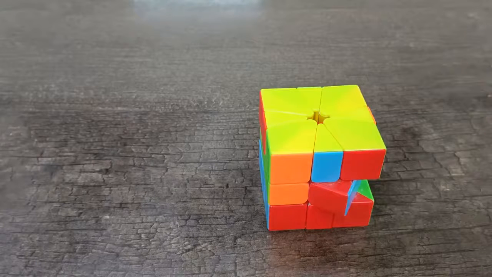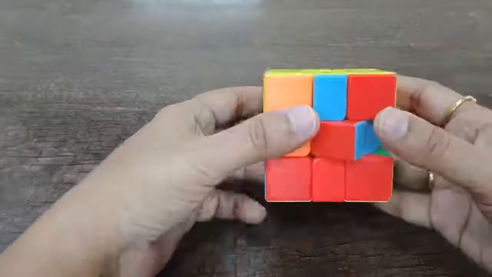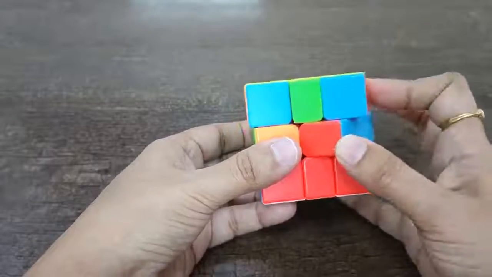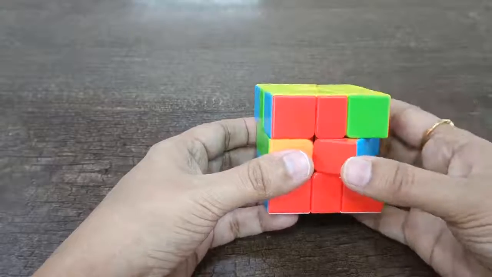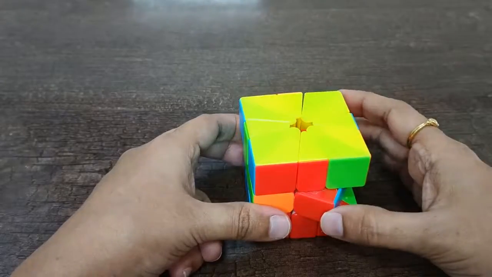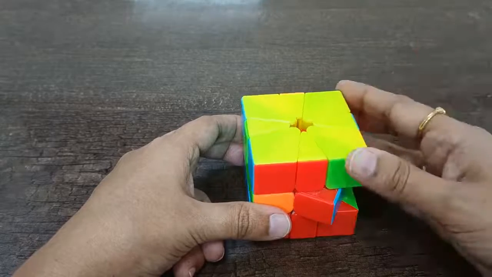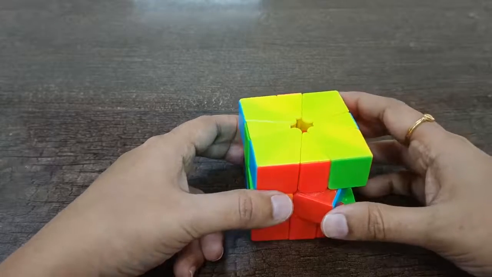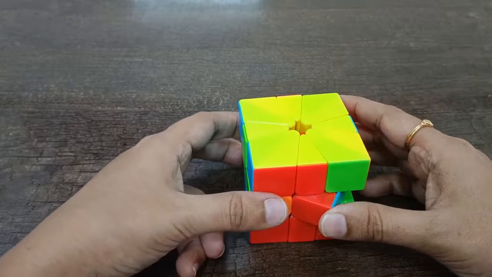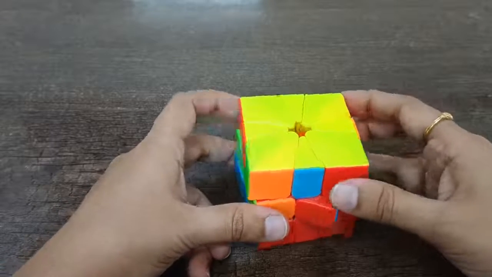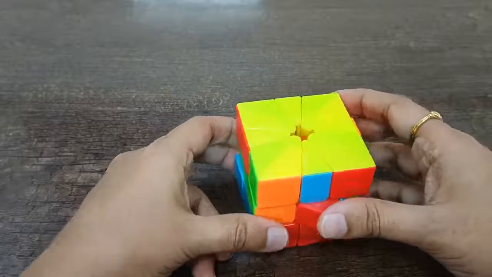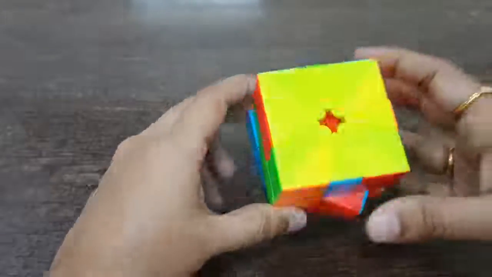Now the same thing, we need to first get the headlights on top, which means we have to permute the corners. So start looking for the headlights. Do you have any headlights? Yes, you have it. Okay, so if you have headlights for the bottom layer, when you place your bottom layer on top and you get the headlights, keep those headlights on your back. I've placed them on my back.